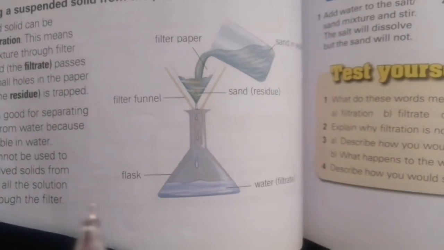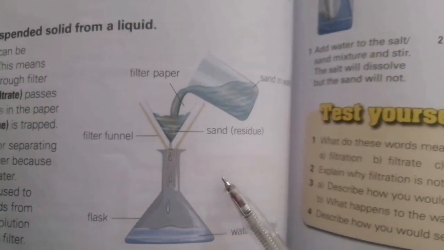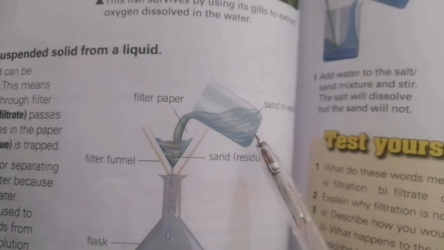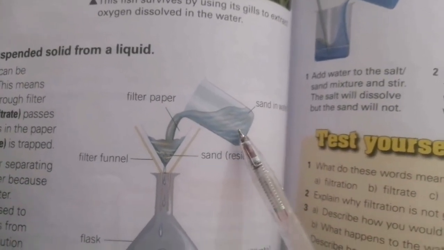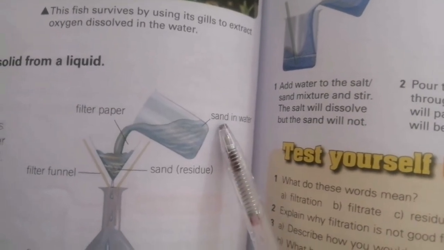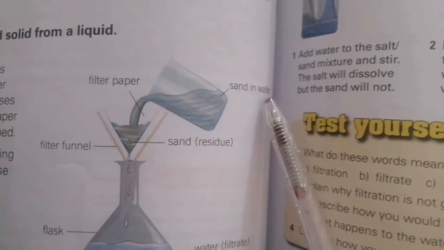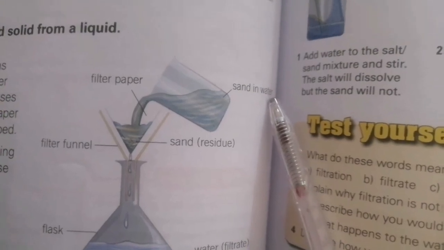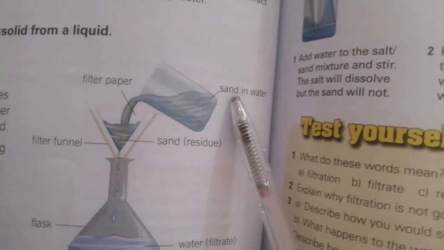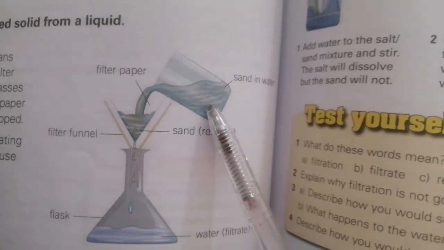Now, for further explanation, you have to observe this figure, in which we have first prepared the mixture of sand in water. So what will be the sand? It is the solid, suspended solid, while water will be the liquid. So we first of all mix sand and water in order to make this mixture.